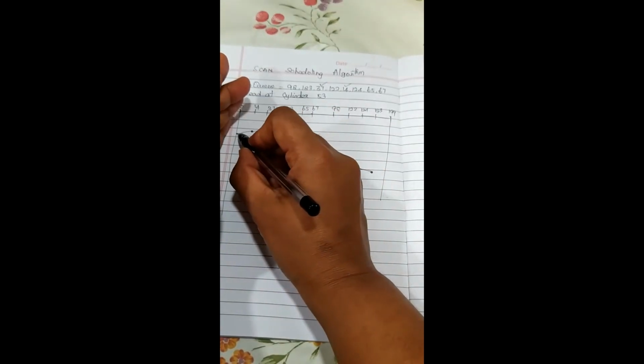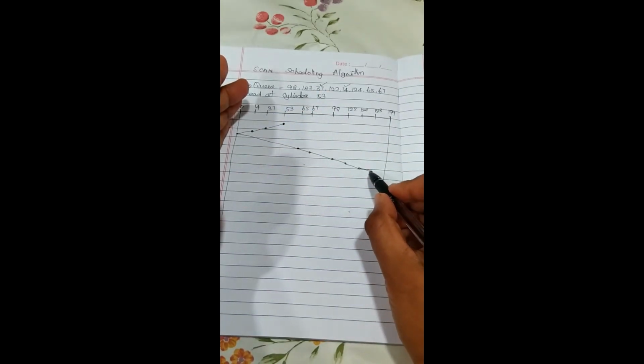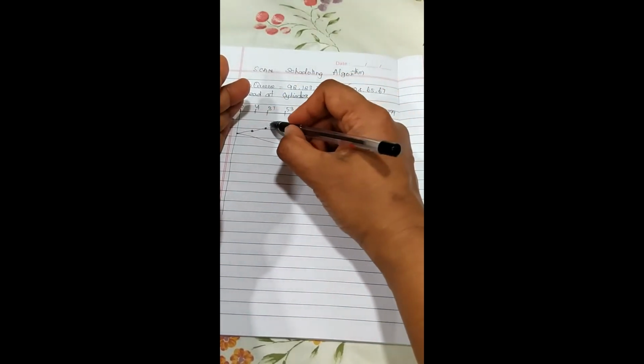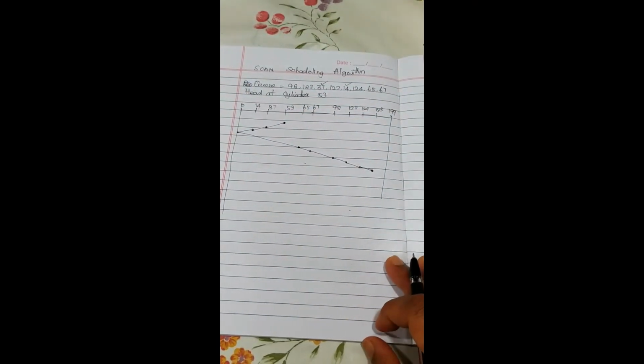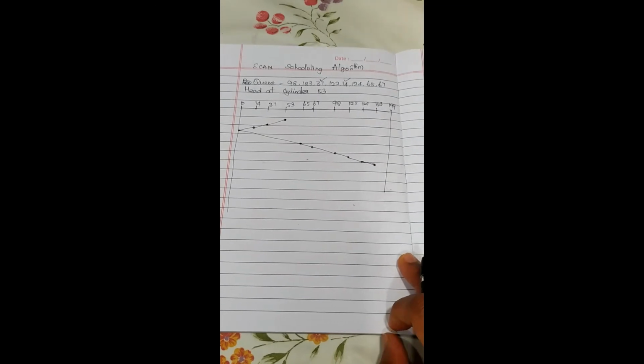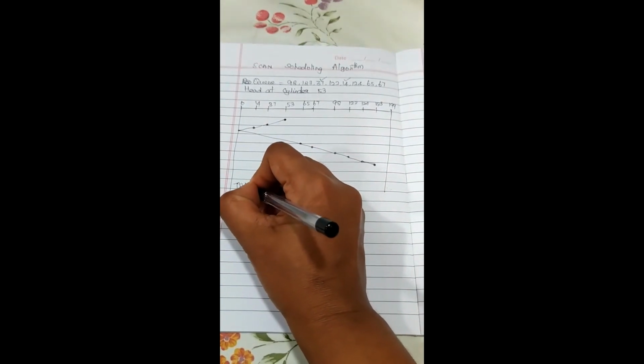While it is moving to the end of the disk and travels to the other end, it serves the requests on the way. So this is the idea of the scan scheduling algorithm. So let's try to calculate the total head movement.